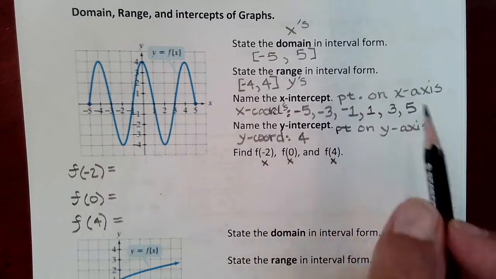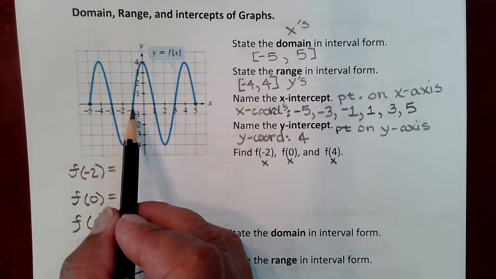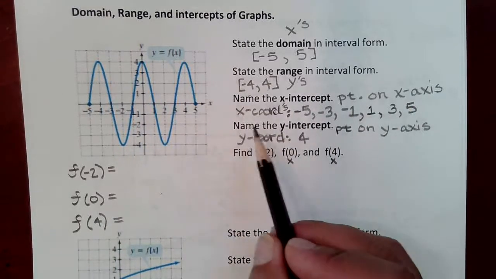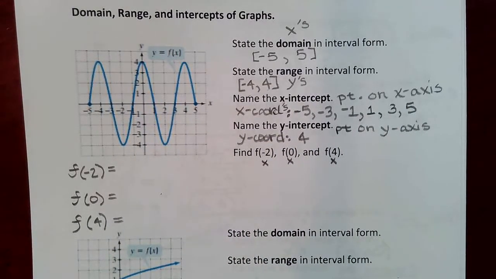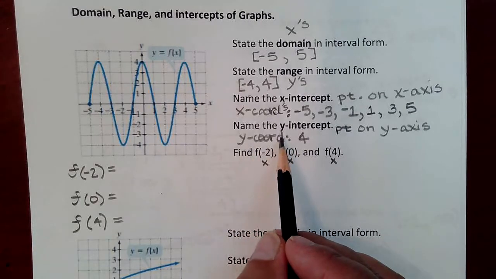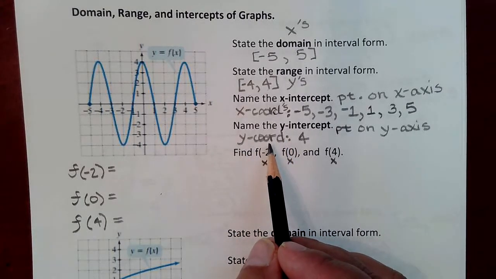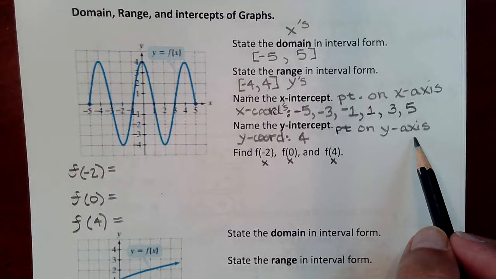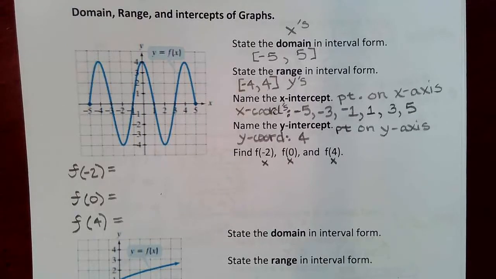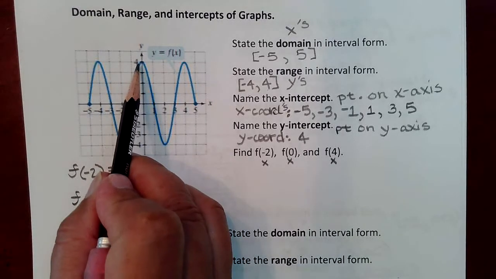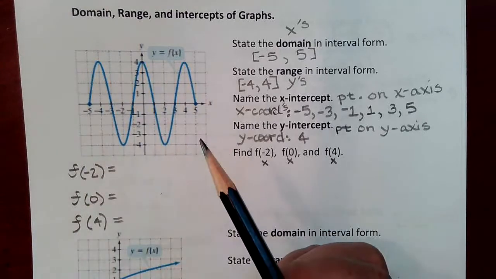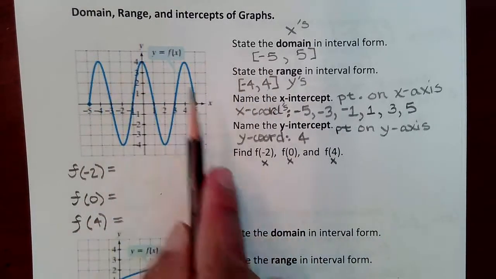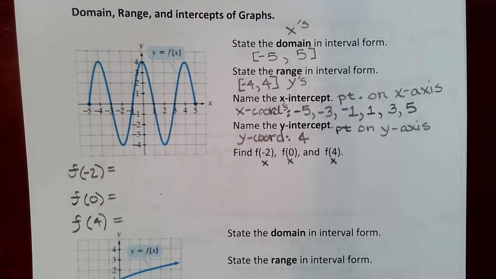This graph had several X intercepts: -5, -3, -1, and then 1, 3, and 5. So all of those are considered X intercepts. They're just the X coordinates of points that are on the X axis. Likewise, the Y intercepts are the Y coordinates, and there may just be one, there is only one in this particular graph, for any point that's on the Y axis that's on the graph. So we saw that there was only one y-intercept, one place where this graph hits the y-axis, and the y-coordinate happens to be 4.